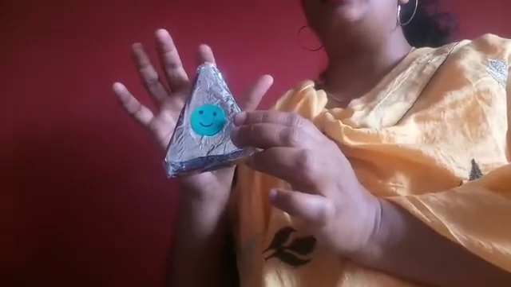We spoke about 5 corners as well, that is vertices. So let's count. 1, 2, 3, 4 and 5. Right? So this shape is a pyramid shape.